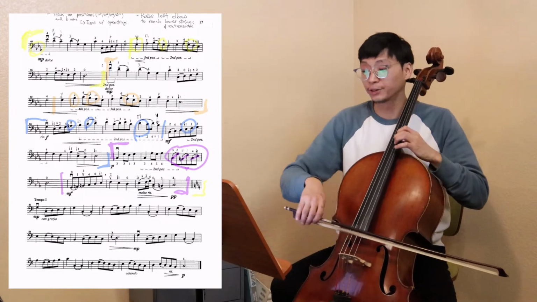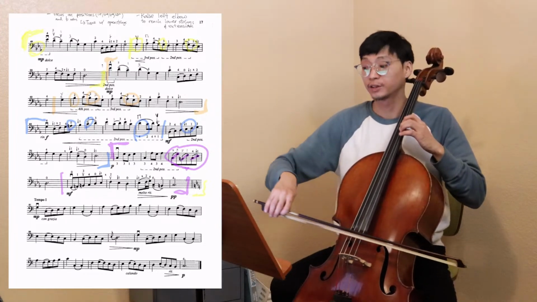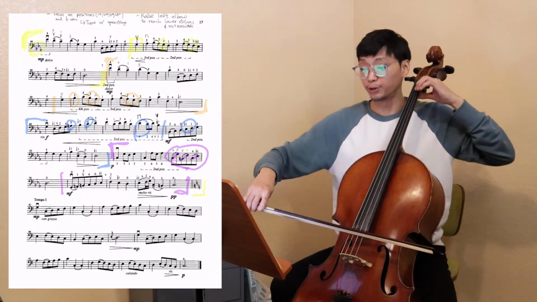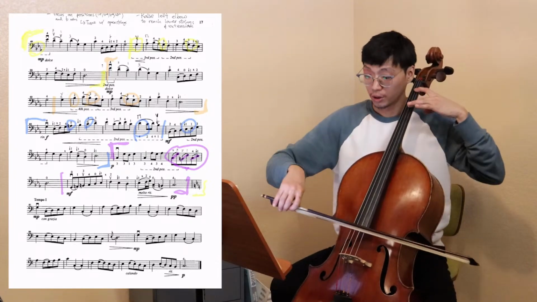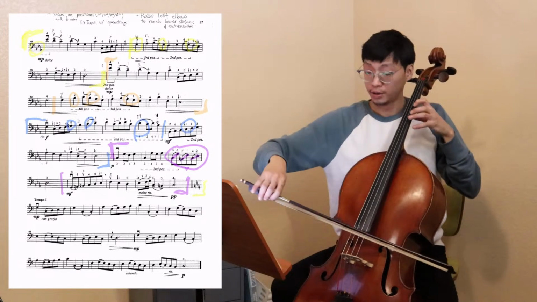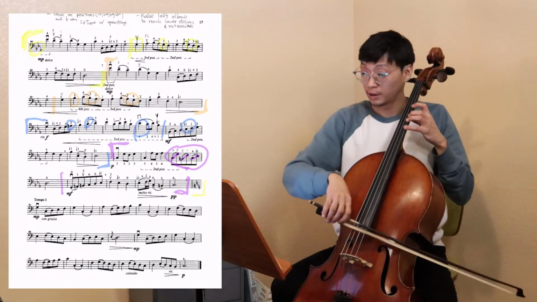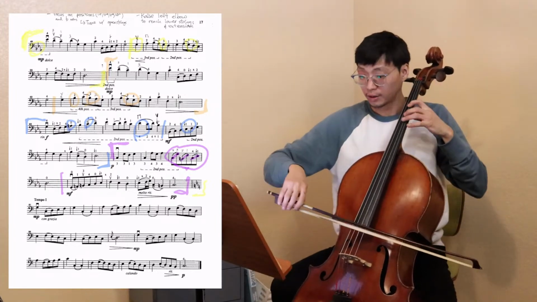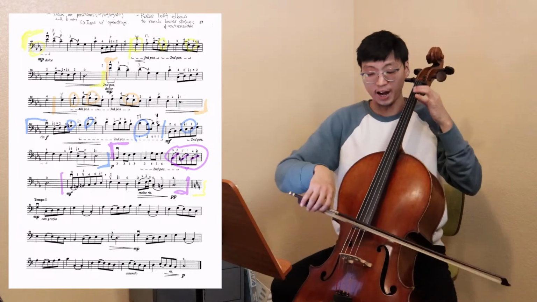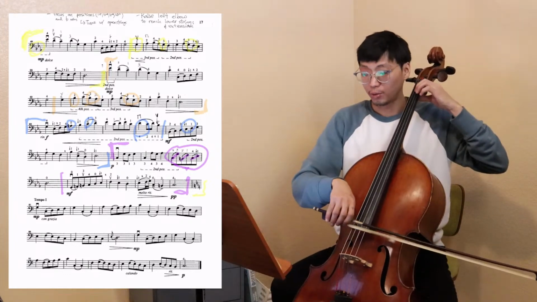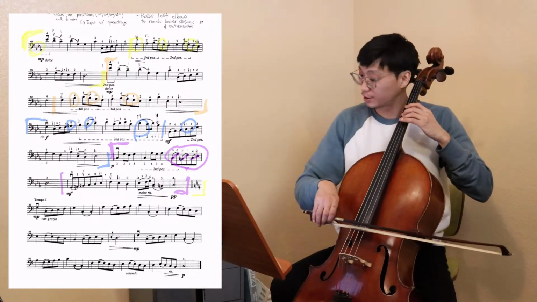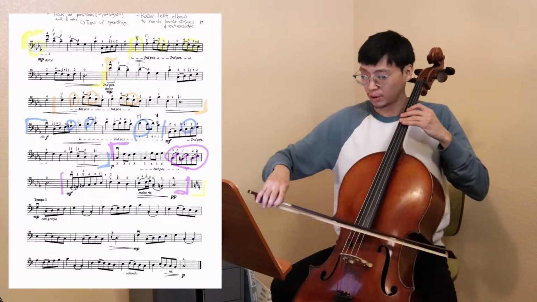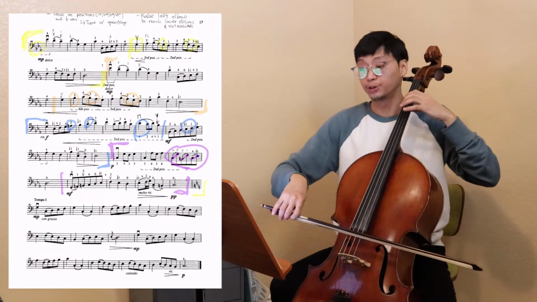and shift all the way down, shift, shift, 2, 2, lift. 2 and 3.